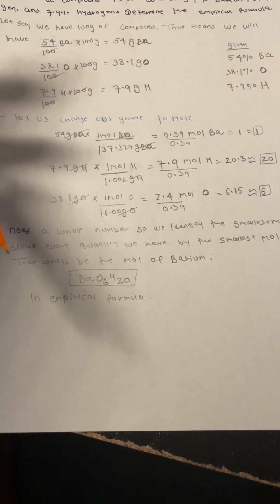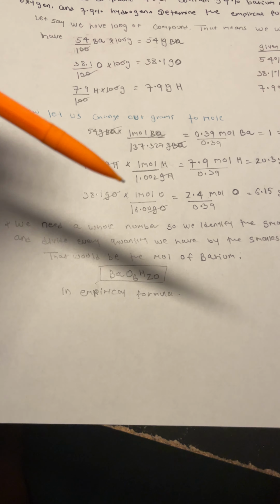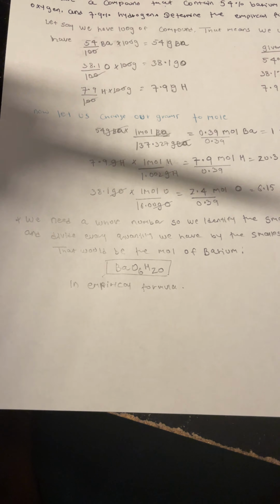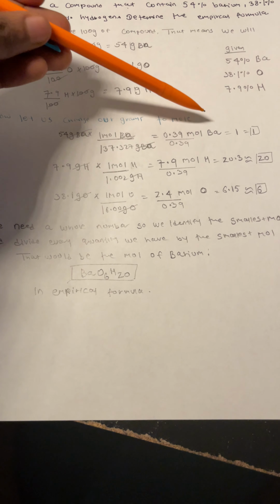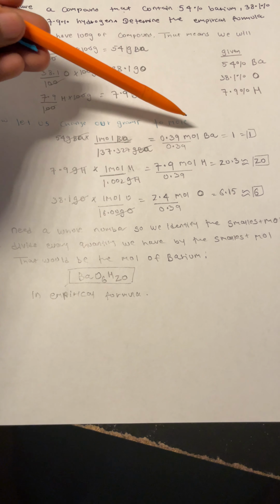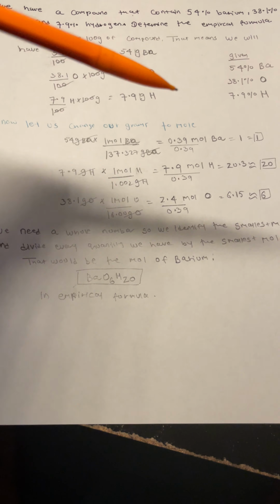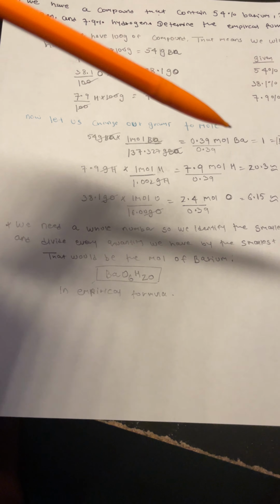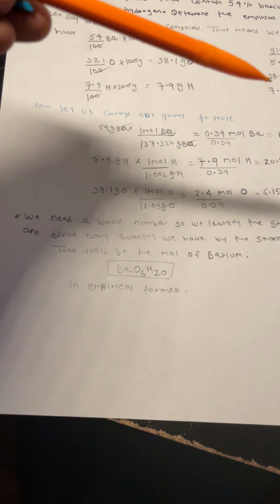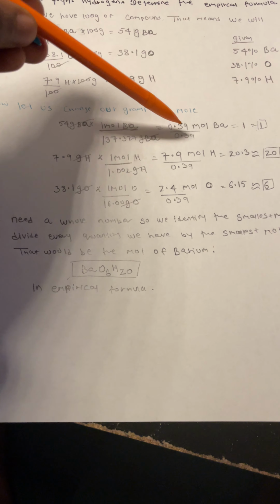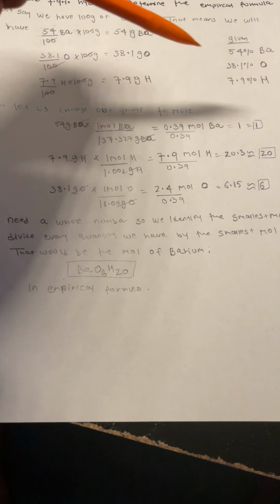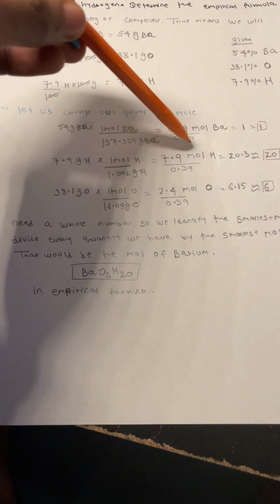And when we change to empirical formula, we need a whole number, but we don't have a whole number right here, so we need to divide every quantity we have by the smallest mole we have. The smallest mole we have would be 0.39 mole, so we will divide every quantity by 0.39.